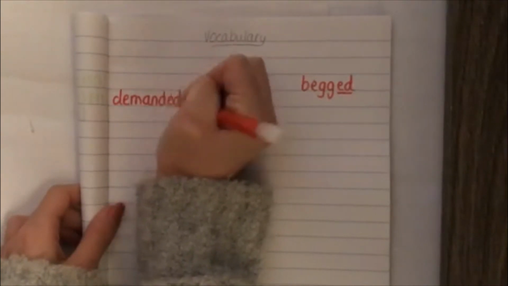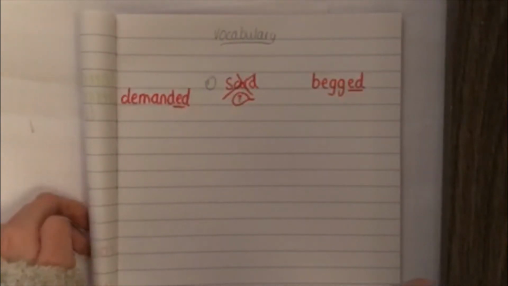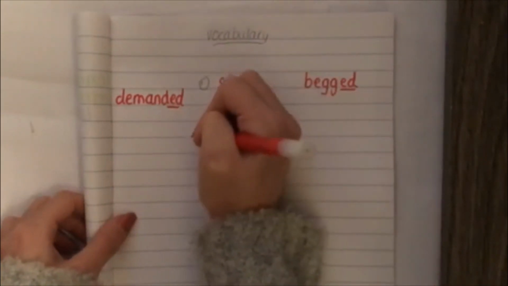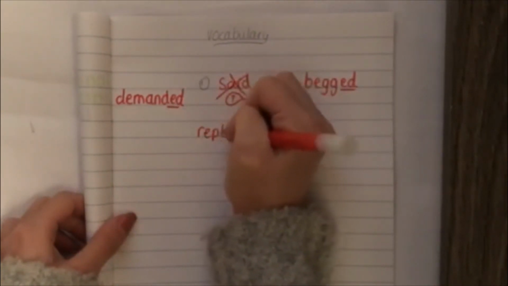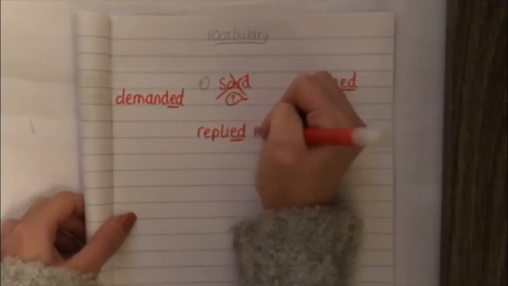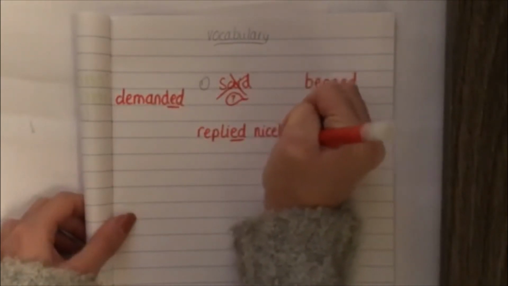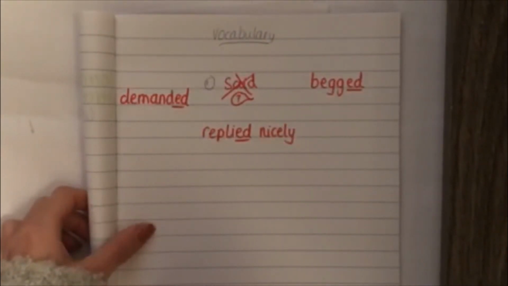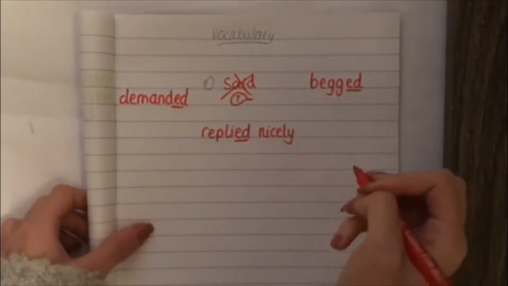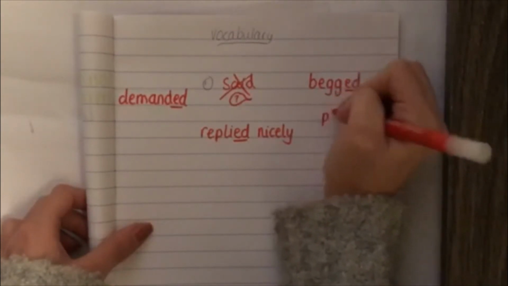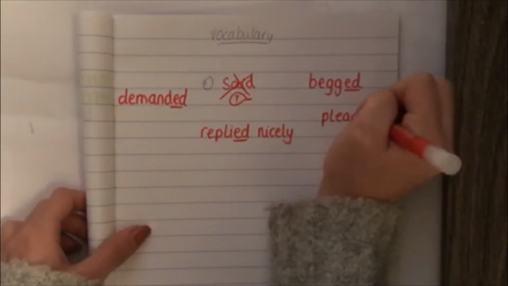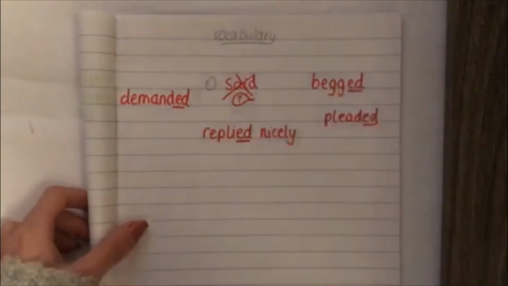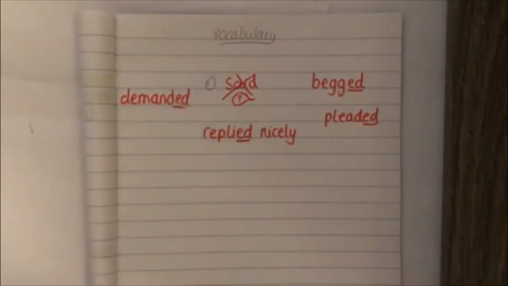Demanded the banana bread. Maybe they just replied nicely. Maybe they also pleaded. So here are some ideas for how my 3 animals are going to respond to my monkey.